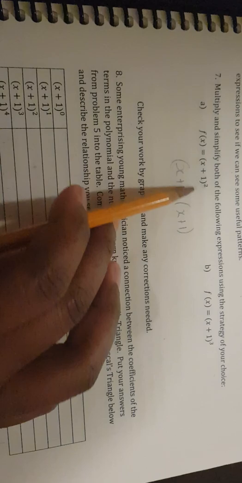So you would have x plus 1 times x plus 1. From here, you can remove the brackets by distributing or whichever strategy you would like.